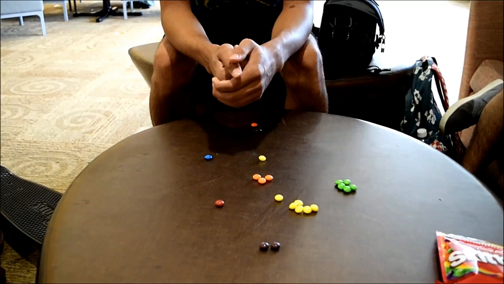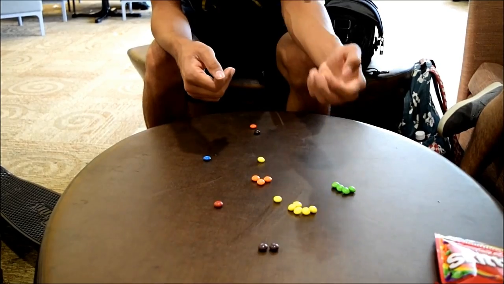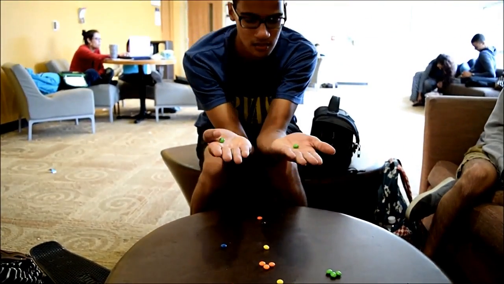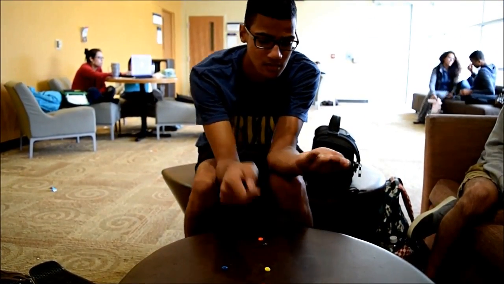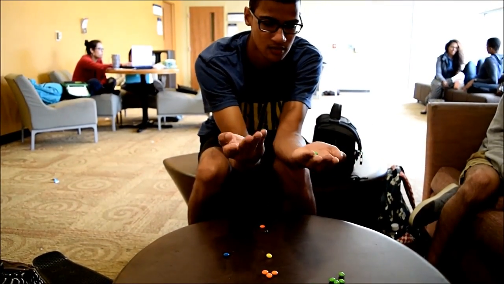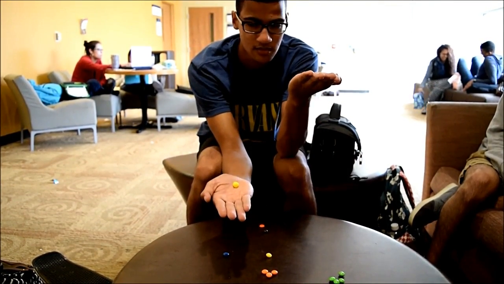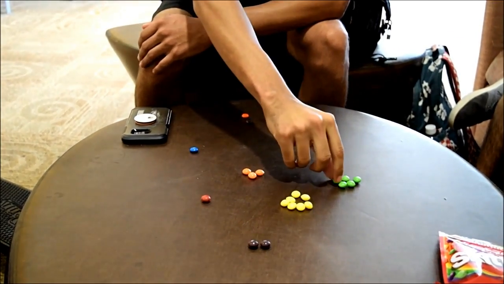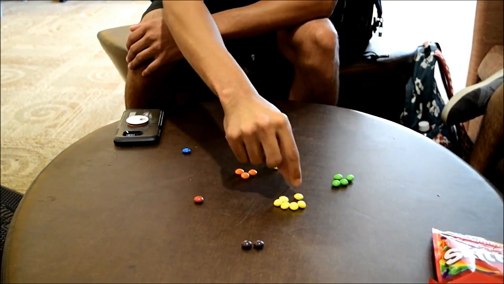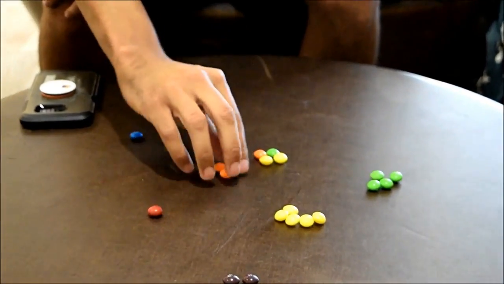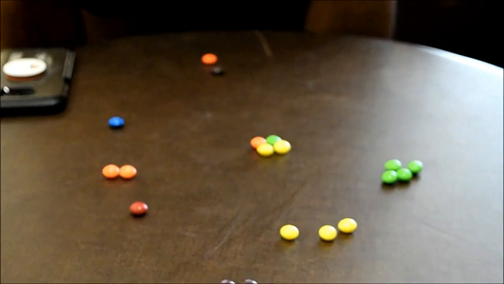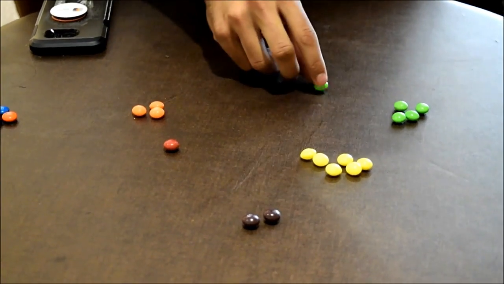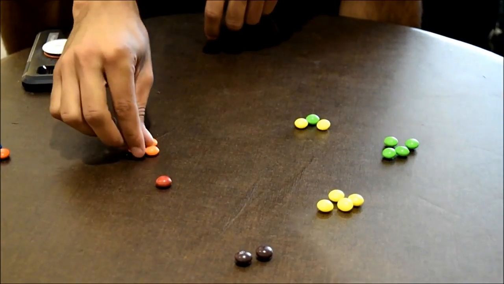Dalton's second postulate is that all atoms of a given element are identical in mass and properties. Dalton's third postulate is compounds are formed by a combination of 2 or more different kinds of atoms. And Dalton's fourth postulate is a chemical reaction is a rearrangement of atoms.